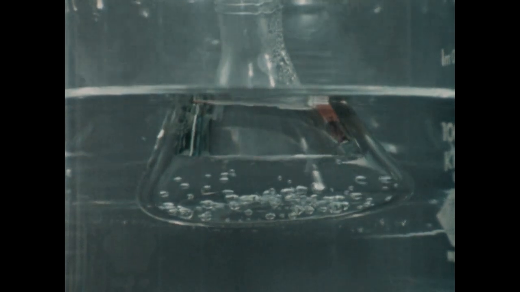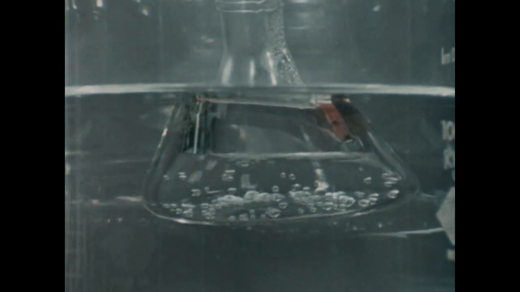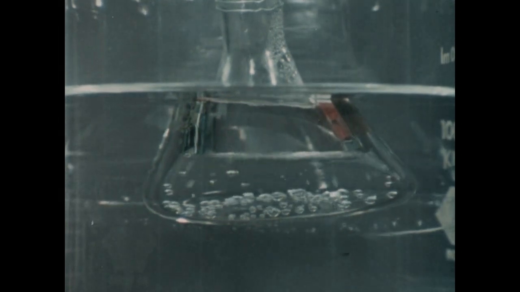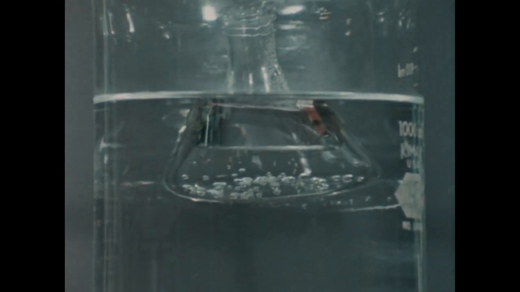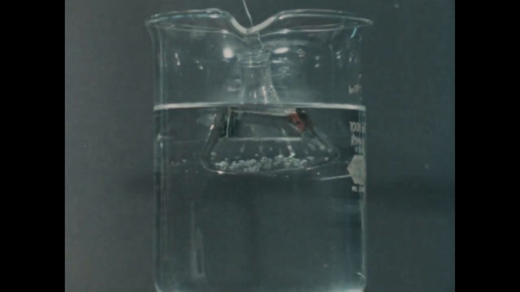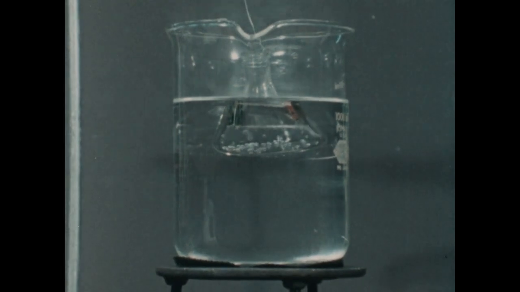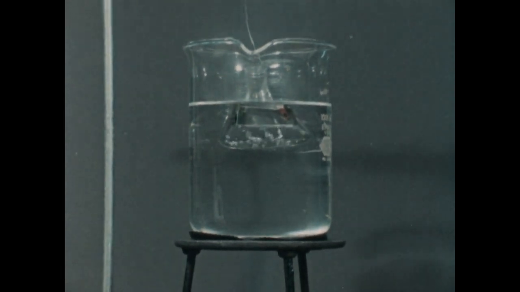A solid solute like salt has the opposite effect on the boiling point of a solvent. This pure water and this saline solution are both at the same temperature, yet the water is boiling, but the solution isn't. The boiling point of the solution has been raised. More energy will have to be absorbed by the solution before it will boil.